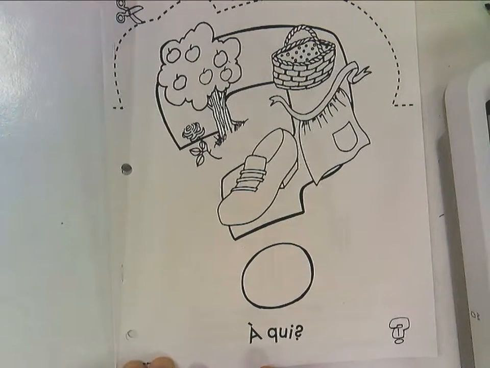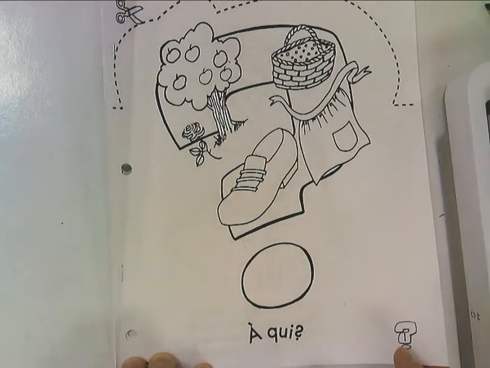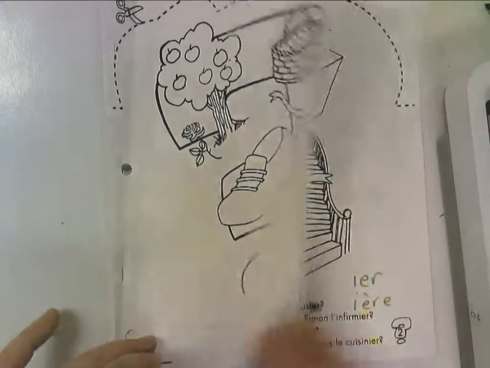So this is the story for this week. Title is à qui. Now the sound that we're practicing this week is the I-E-R sound, which sounds like ie, and the I-E accent grave sound, e, which sounds like hier. Now these are both exactly the same thing, as you'll see, but the difference is masculine and feminine. So let's take a look in the story.